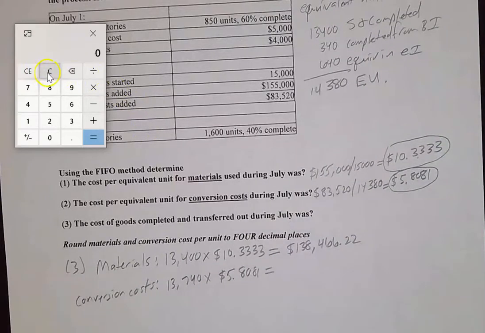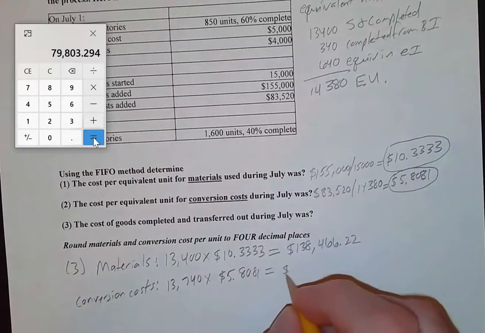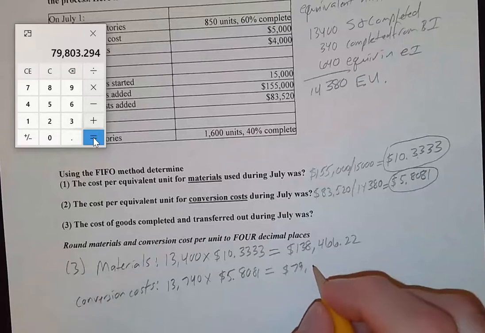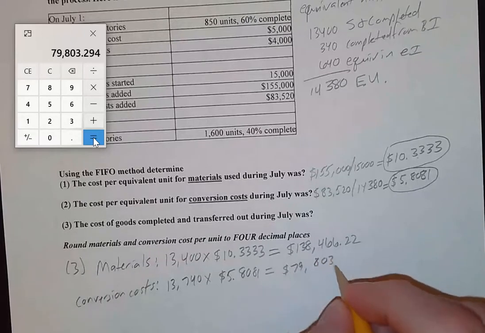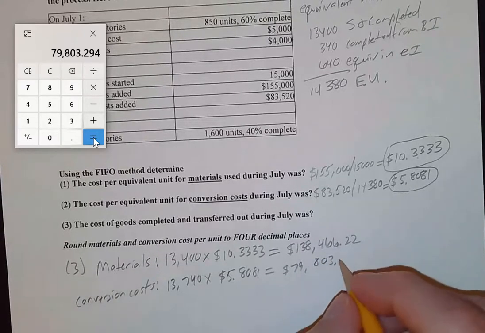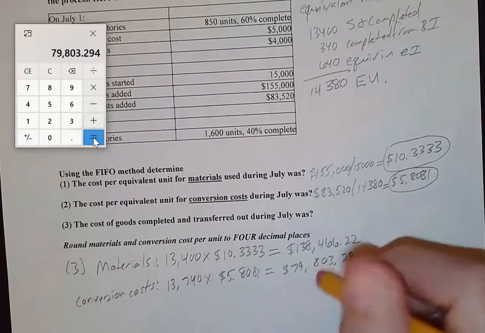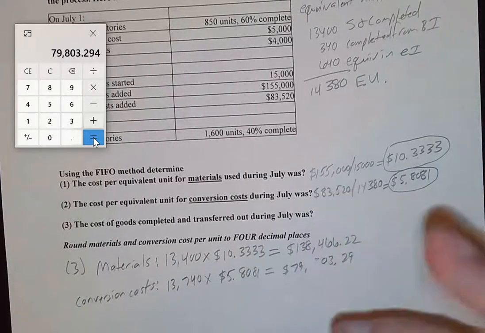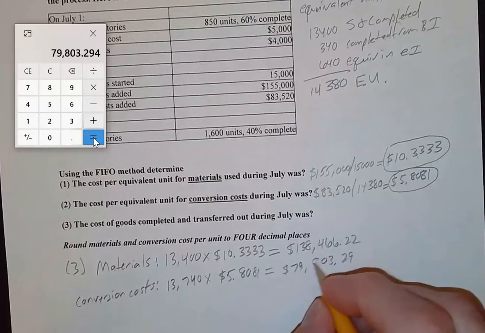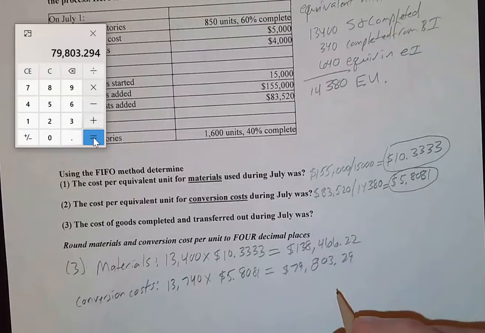I'm sorry, 13,740 times 5.8081 equals $79,803.29. Yeah, that's a little bit better.